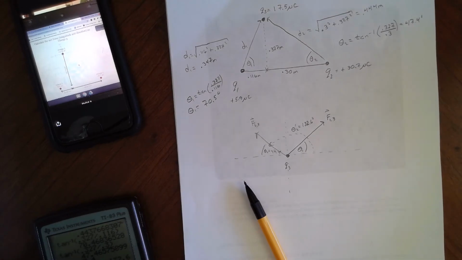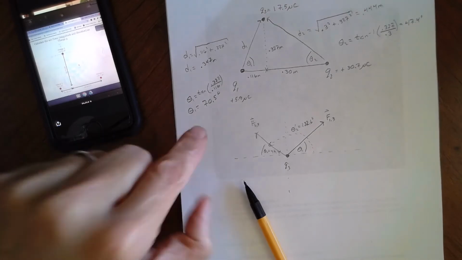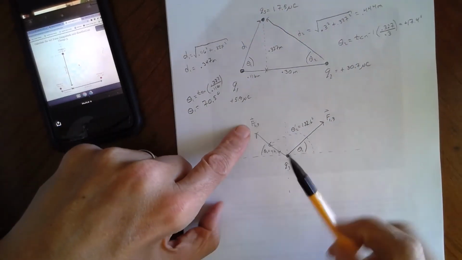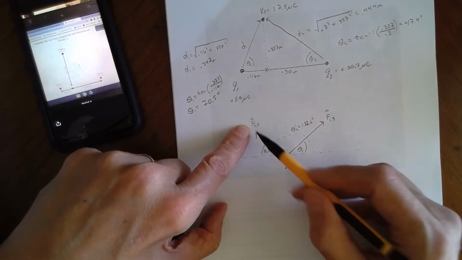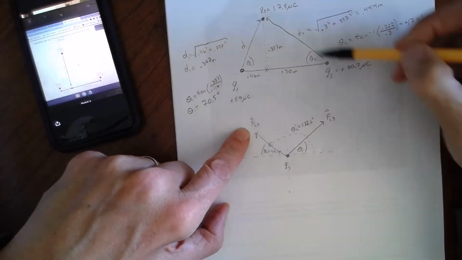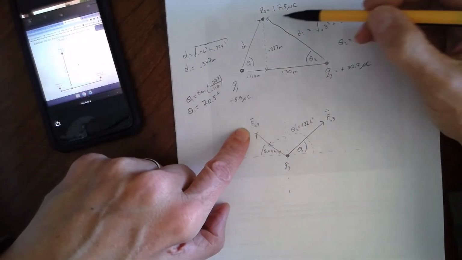So charge 1. We're going to be in just regular coulombs. Okay, actually it's micro coulombs, so make sure we're in micro coulombs. All right, let's take a look at this force right here, force 2-3. That's going to be right here, force Q2 on Q3.